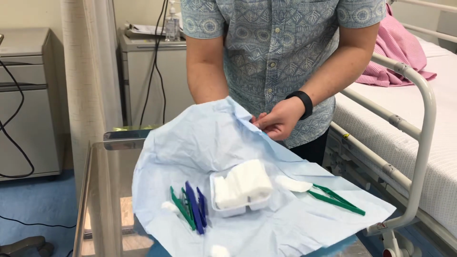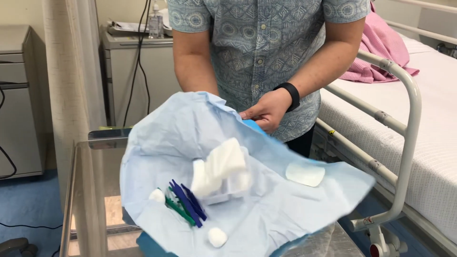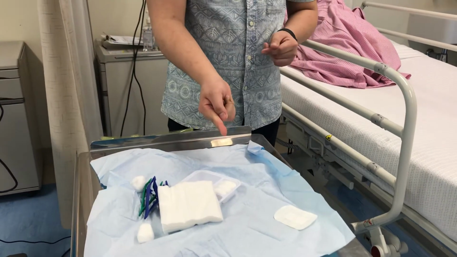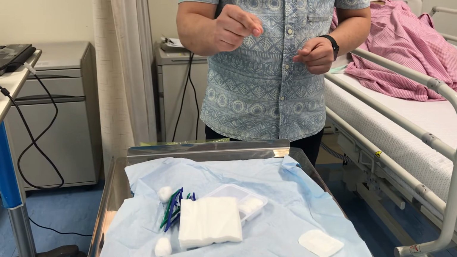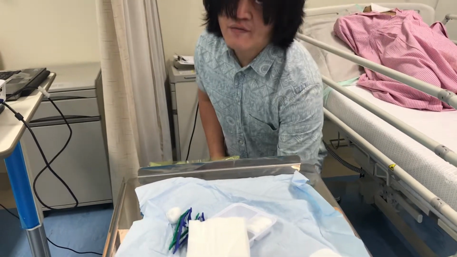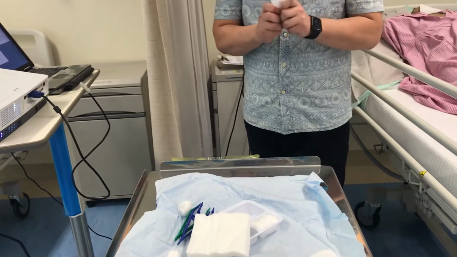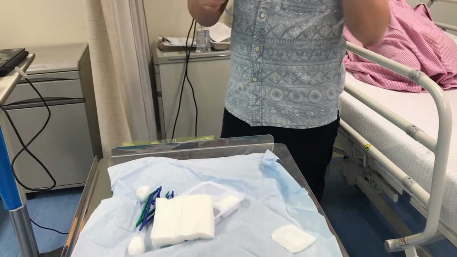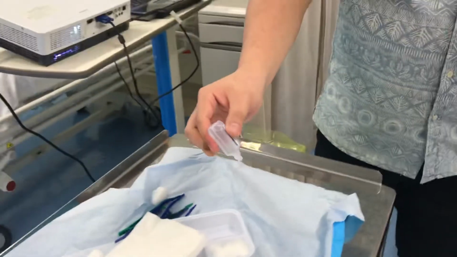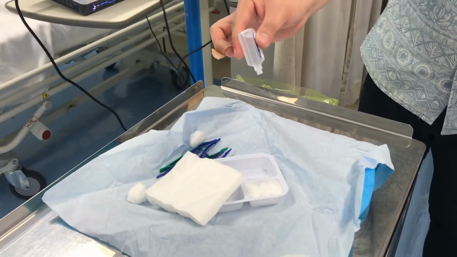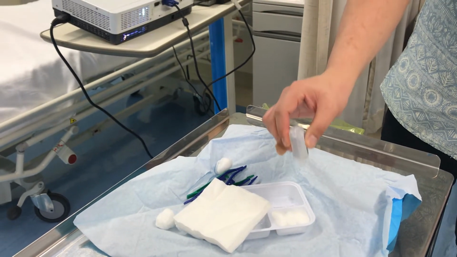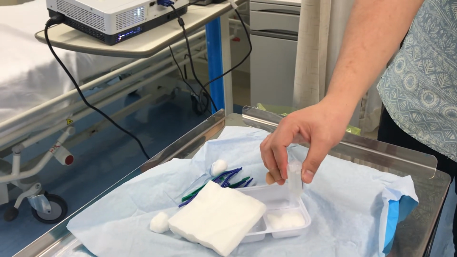We have to expose the gauze because it is where you're going to put the normal saline solution that we have here, to soak it. You have to check the expiration date, open it, and maintaining a higher distance, wet the gauze. It should not be too low or else you're going to contaminate it.